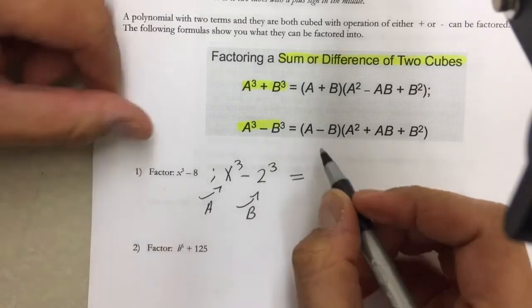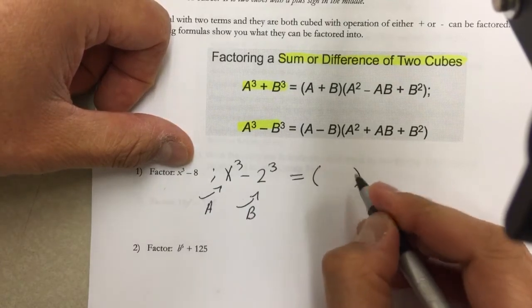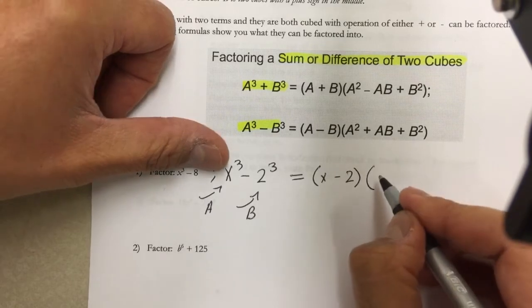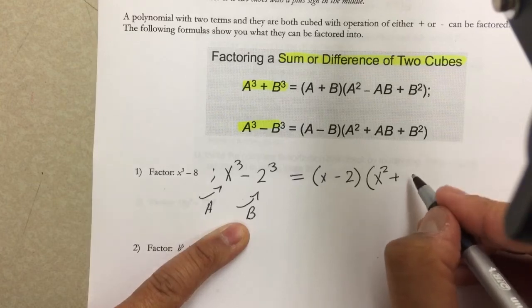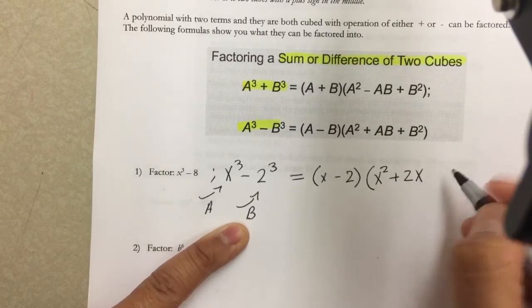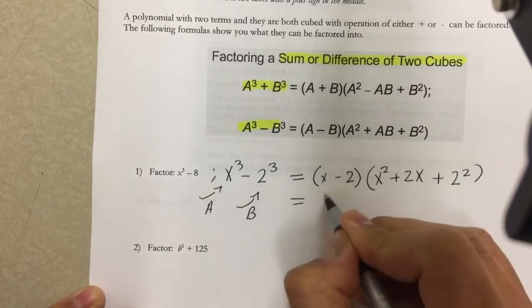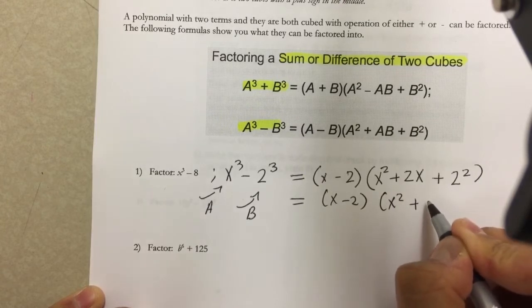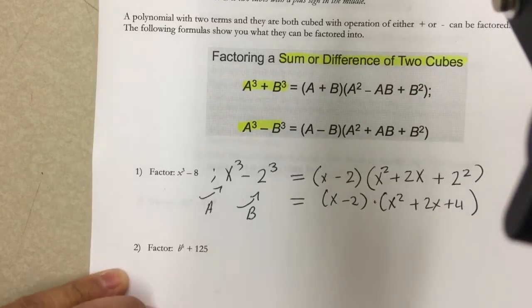And then this becomes a plus b, followed by a squared minus ab plus b squared, and there you go. So you just factored your first sum of cubes, and then we turn that into 4 just because it looks nicer. Okay, awesome. Let's move on to the second one.